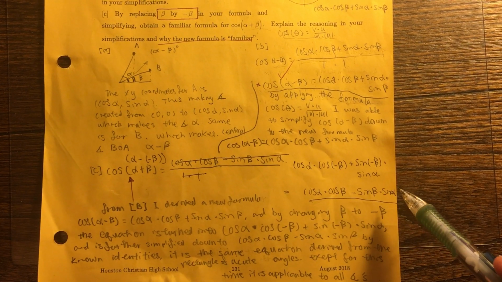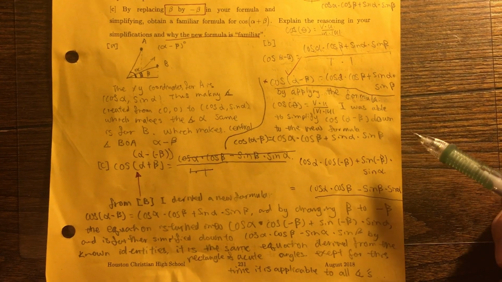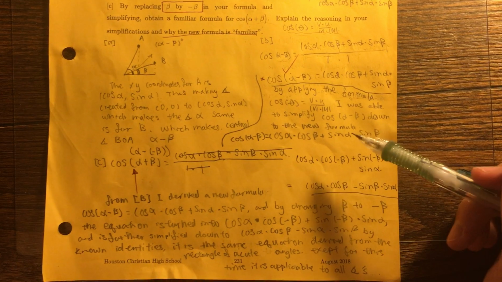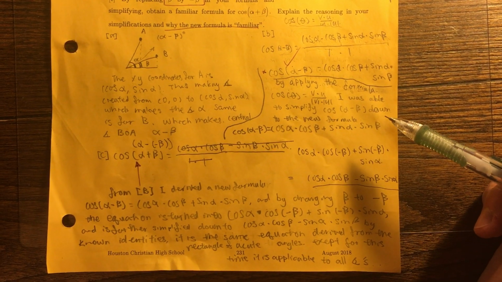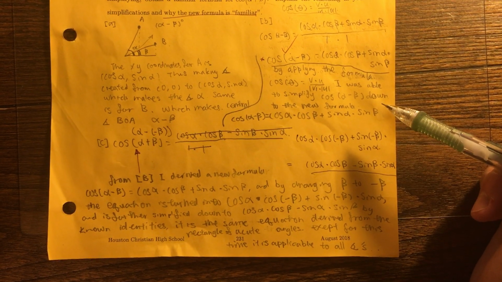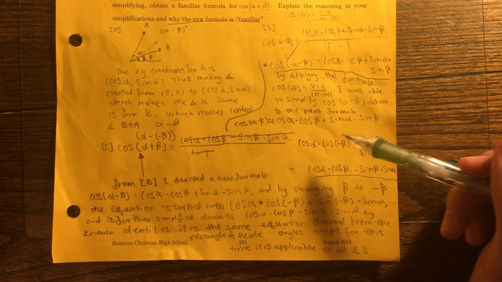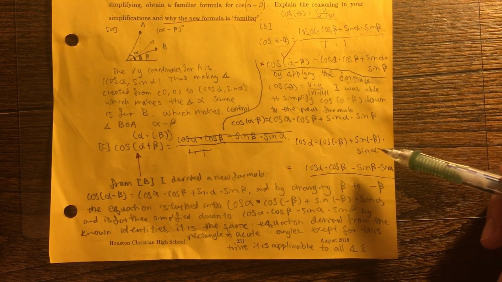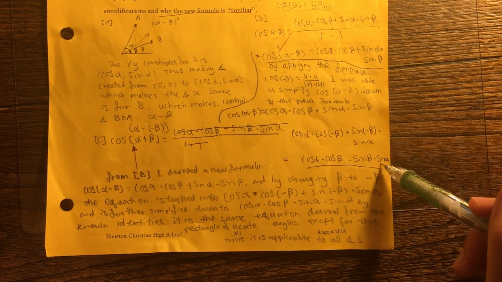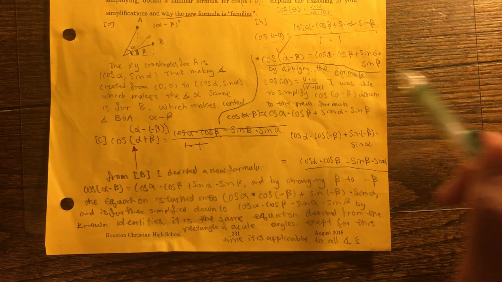And this can be achieved because from previous problems we had learned identities, which are cosine theta is equal to cosine negative theta, and sine negative theta is equal to negative sine theta. So it just makes the equation simpler and cleaner. So this is going to be my equation for cosine of alpha plus beta.